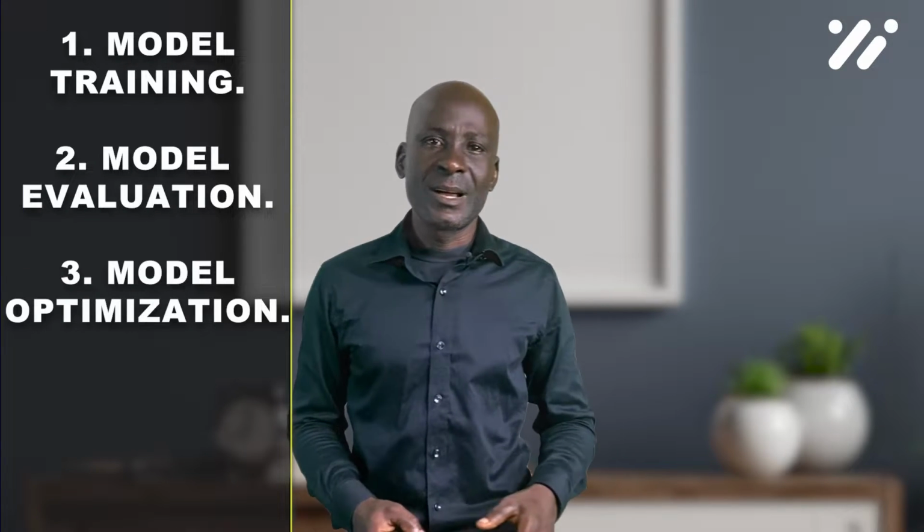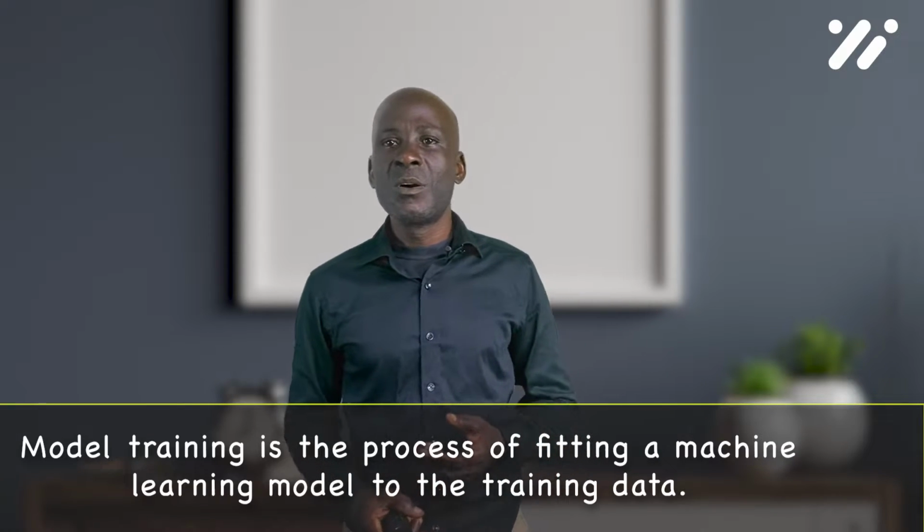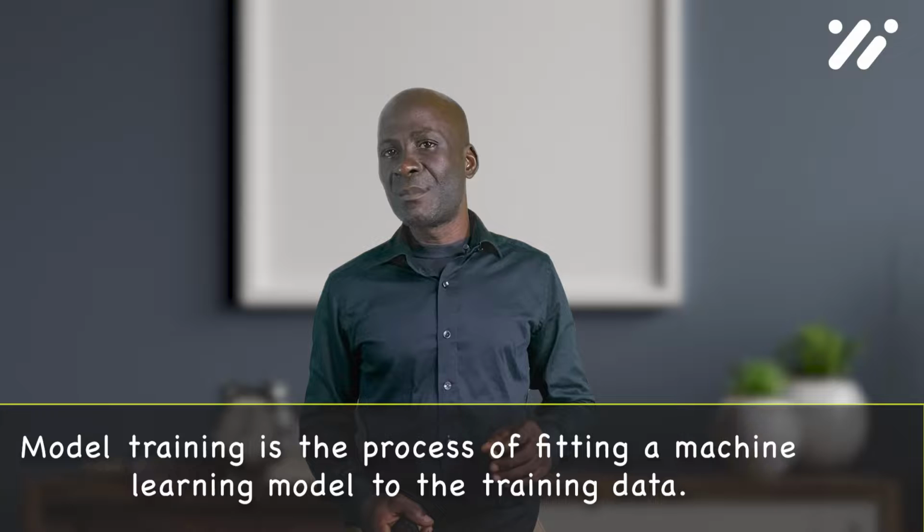Here we want to go into model training. I want to explain to you what is model training, model evaluation, and optimization, which are still parts of machine learning. Now, what is model training? Model training is a process of fitting a machine learning model.